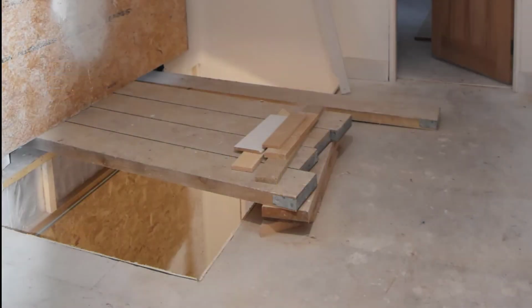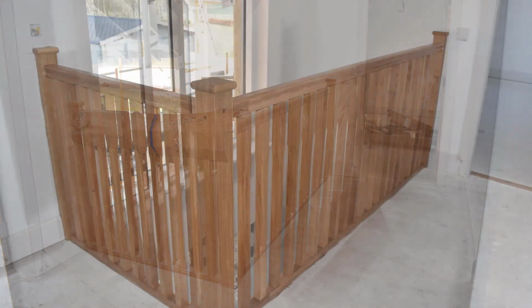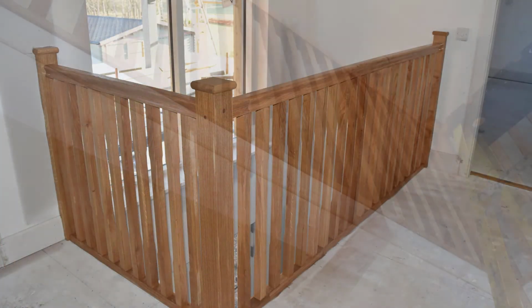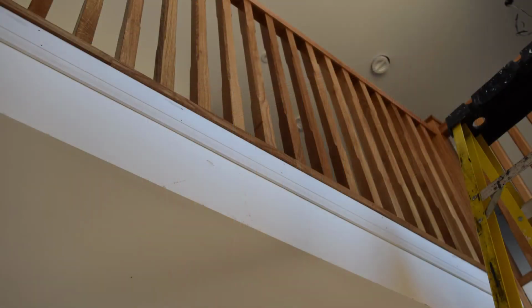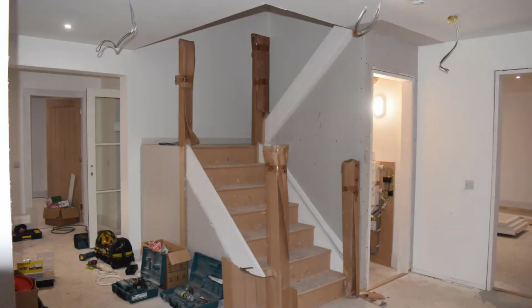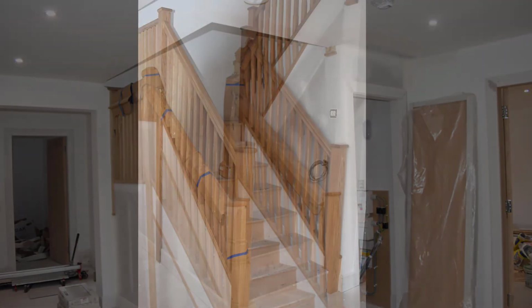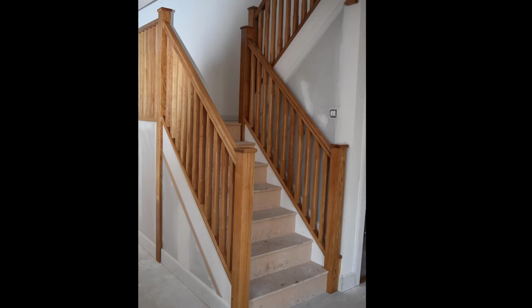So by changing the materials from a pine staircase to an oak staircase, we went from £769 for the pine staircase to £2,184 for the oak staircase. So as you can see, there's quite a considerable price difference. So hopefully you found that useful, and as you can see, there's cost implications depending on the choice of material that you use for your stair.